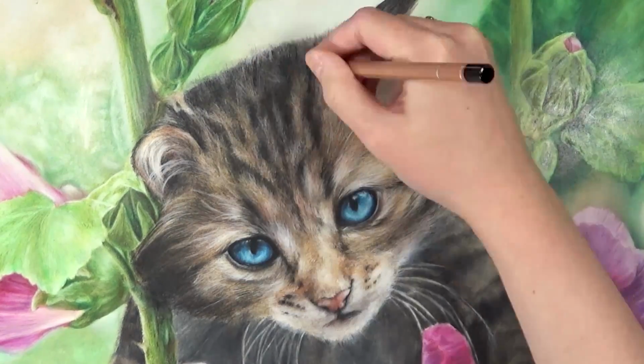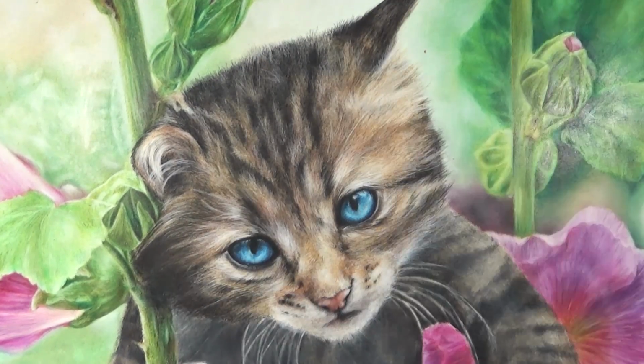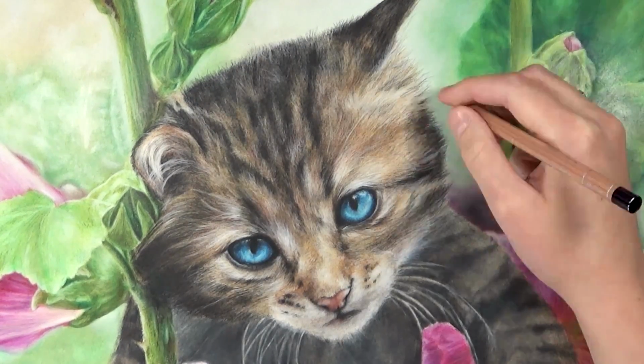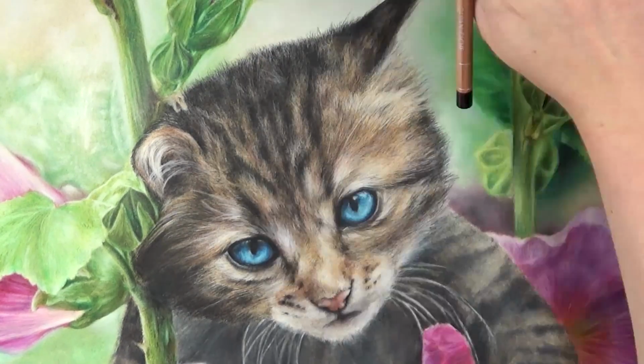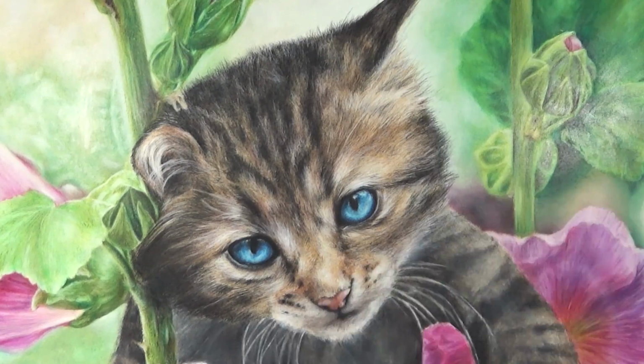brown polychromos as well, and I'm using them to add in all the little fur marks on top of those dark areas. So I've got the basic structure of where all the shadows need to be, and then I just use those polychromos to add in all the little hairs and details.